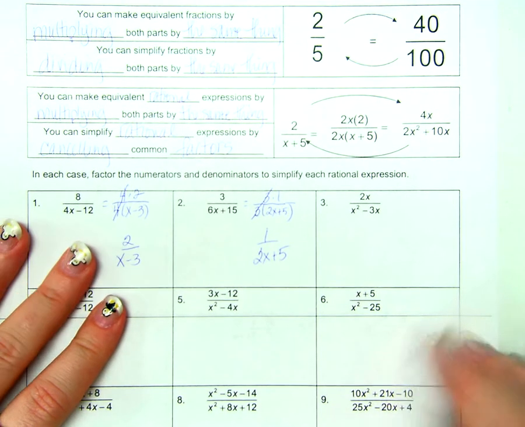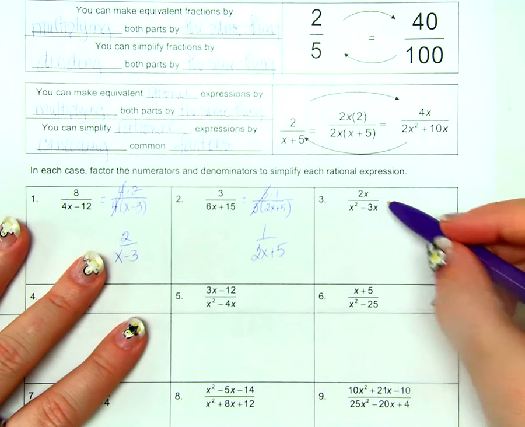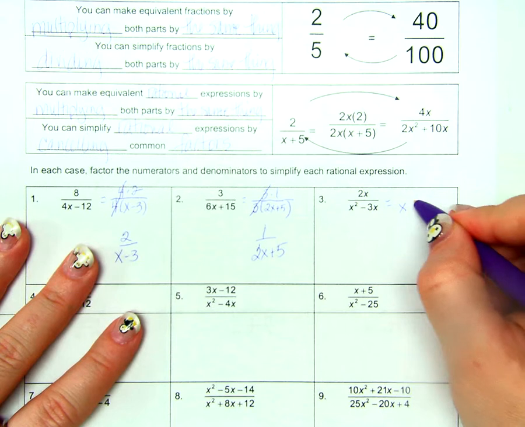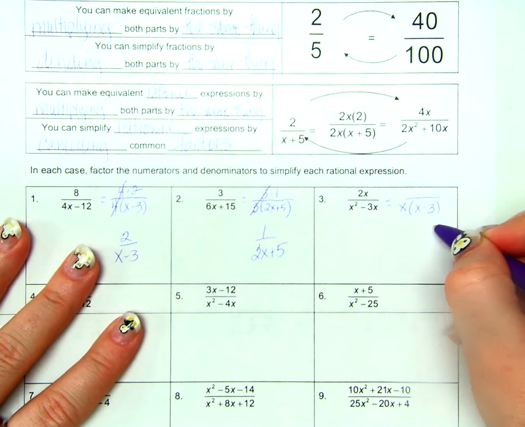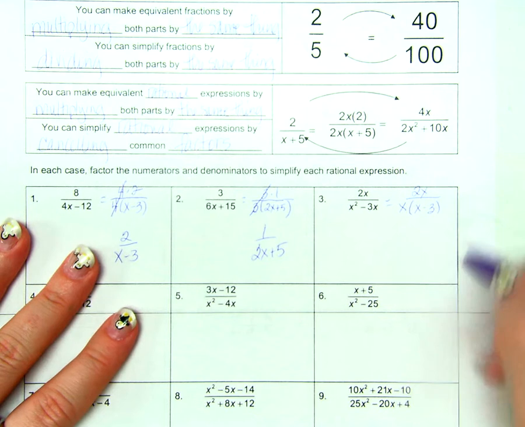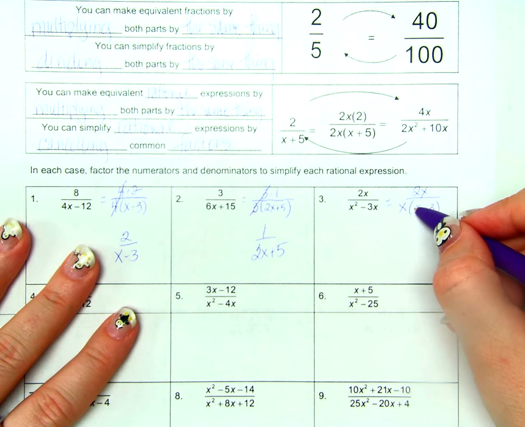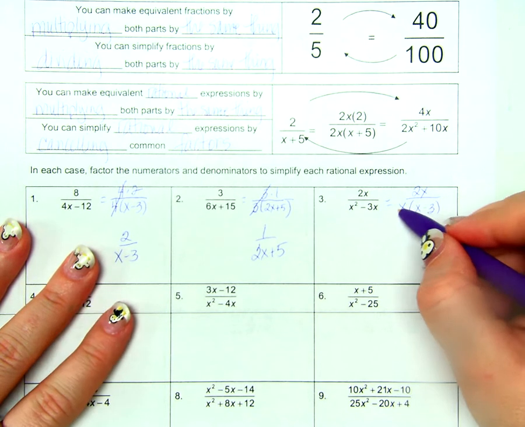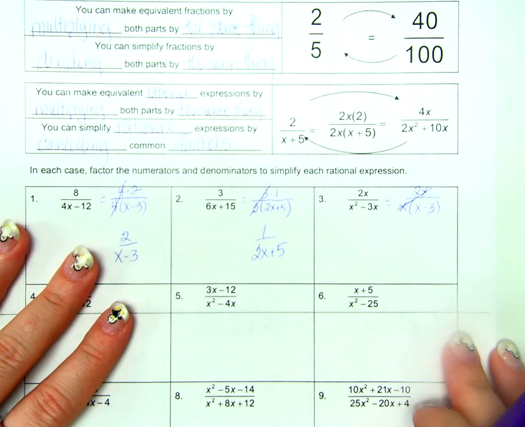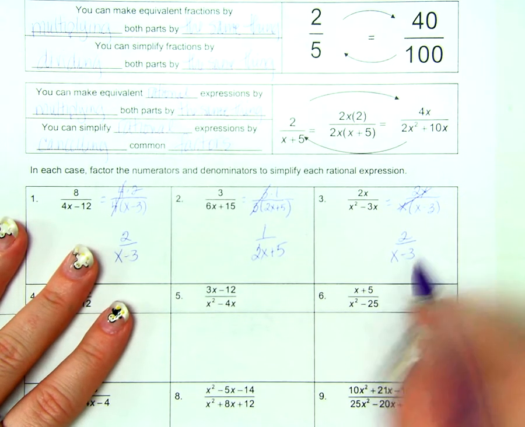Okay? What about problem 3? Can divide out an x from the denominator? What's left when you divide out an x? X minus 3. And so what do we have in the numerator? 2x. What can we do with these? Why not? There's an x here and an x here. It's not a factor. Okay? We can cancel these x's. So we end up with 2 over x minus 3. Done.